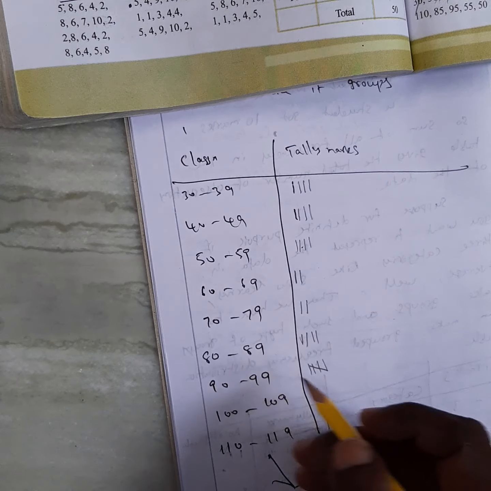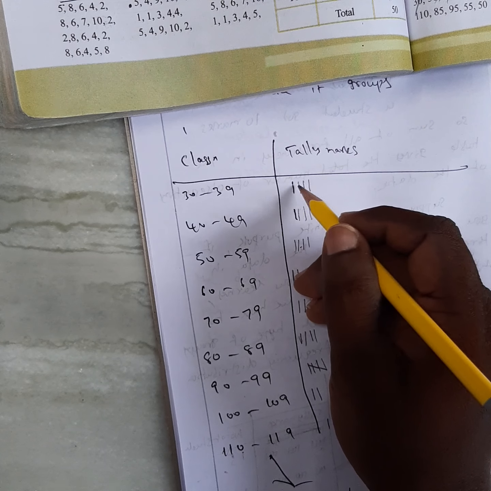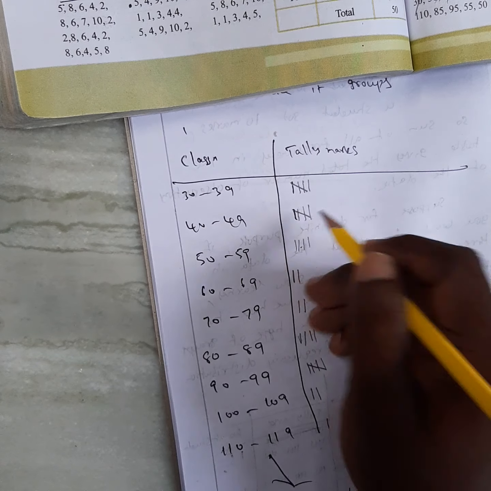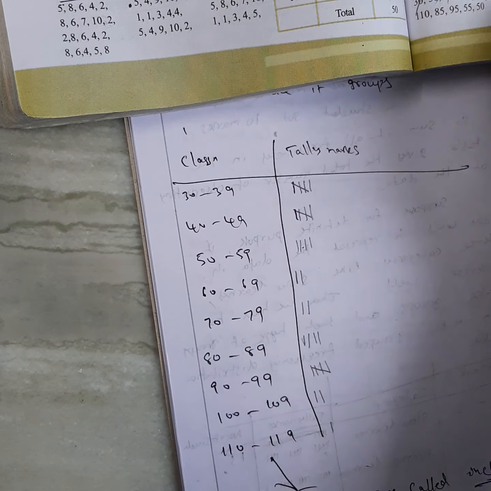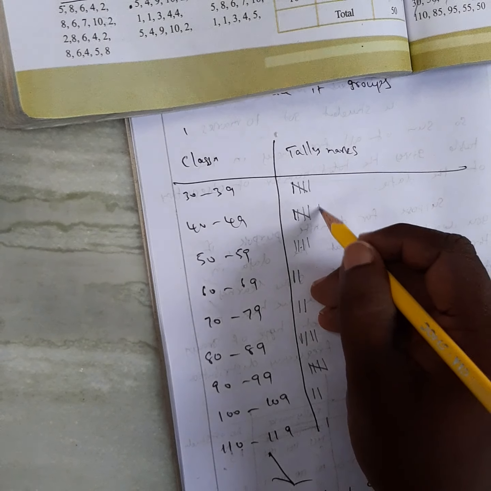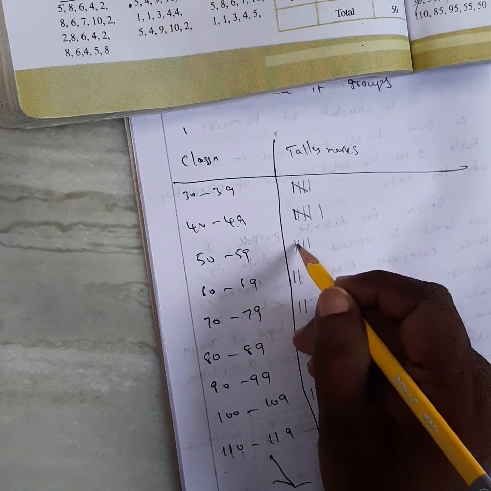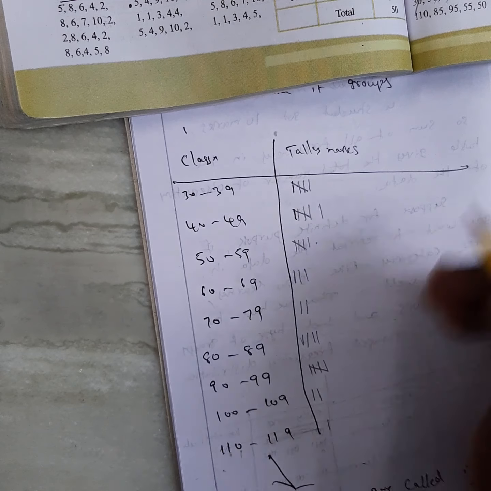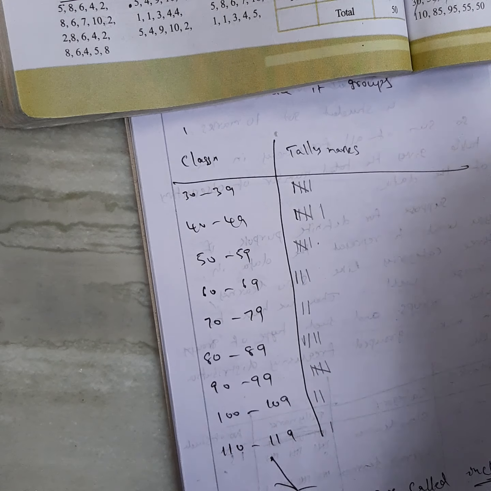So 80, 35, 45 completed. Next 40, 50, 60. This is 40, 50, 60. So 40, 50, 60 completed.